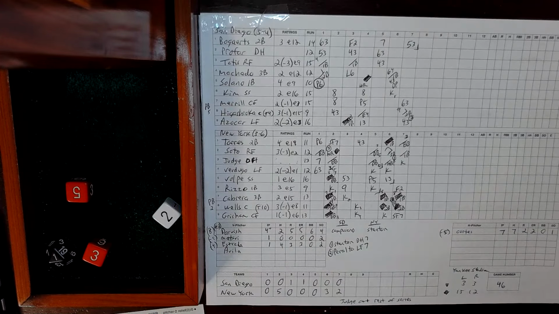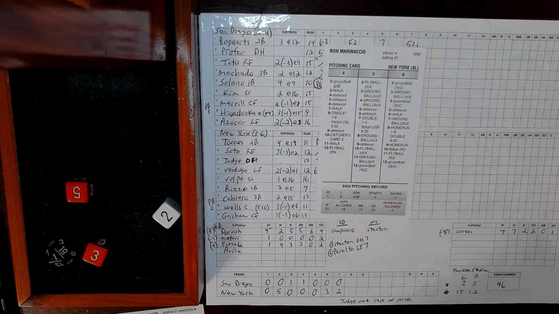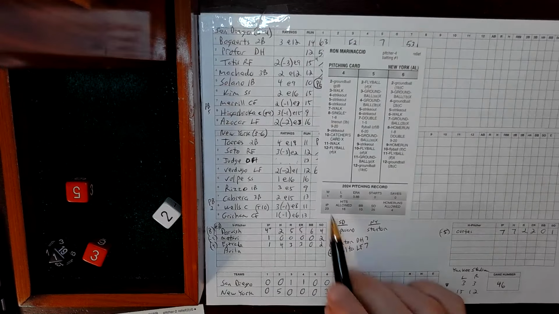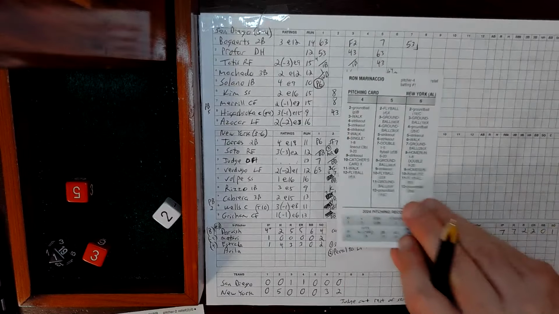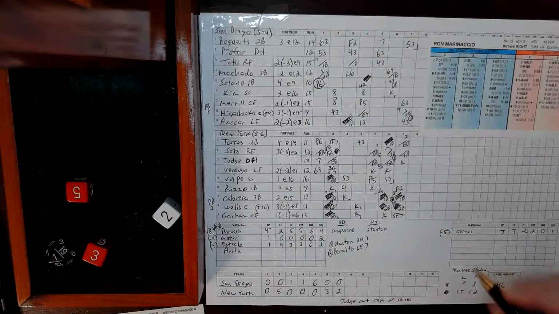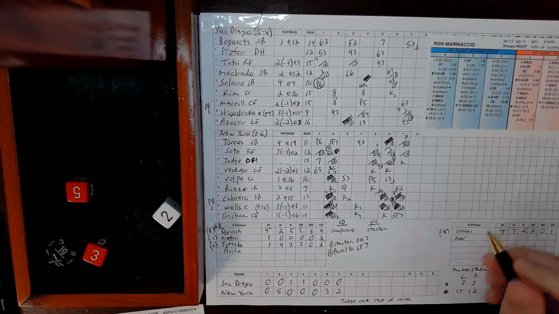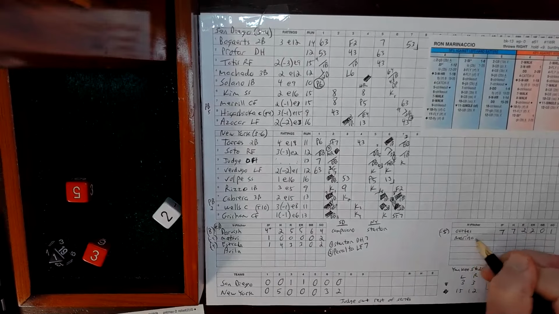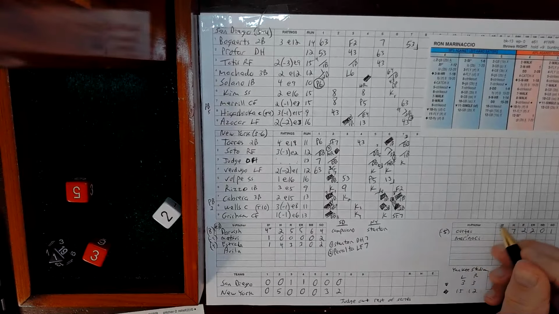So the Yankees will go to a new pitcher, and they will turn to Ron Marinaccio. He will come on and pitch. He was 1-0 with a 3.86 ERA in 23 innings of pitching. So Marinaccio gets the call.